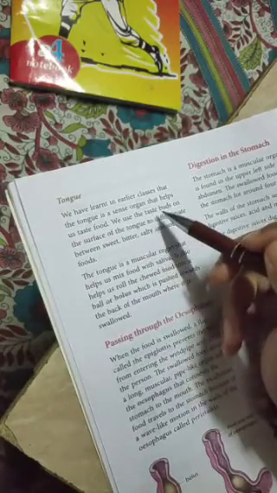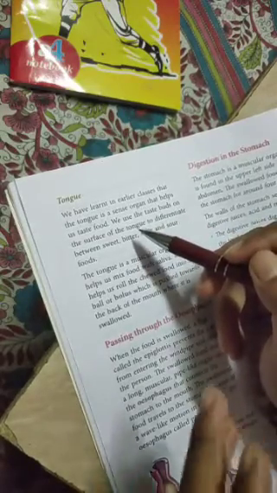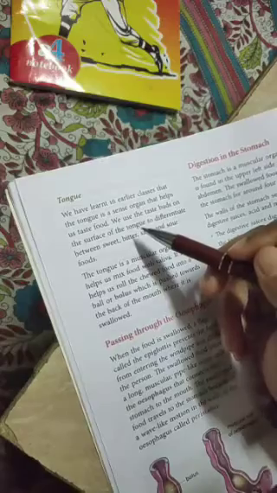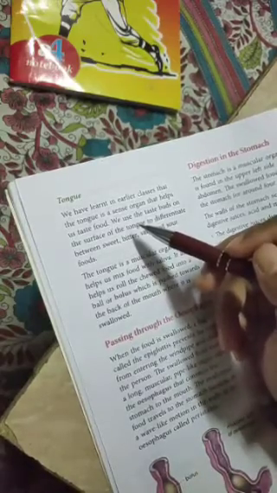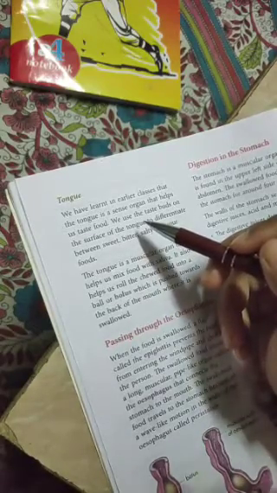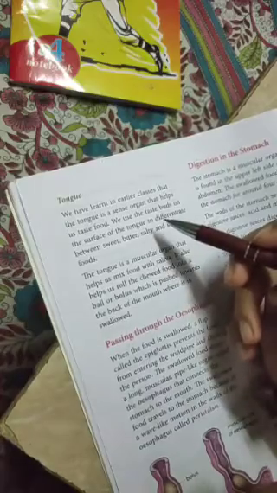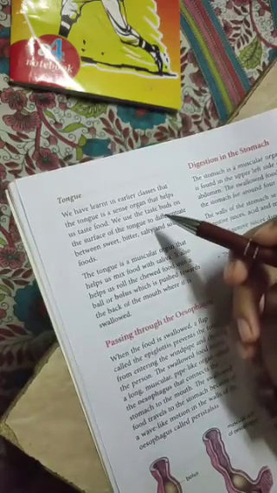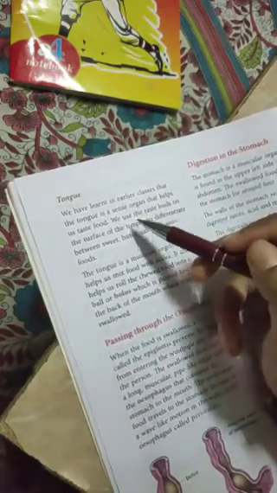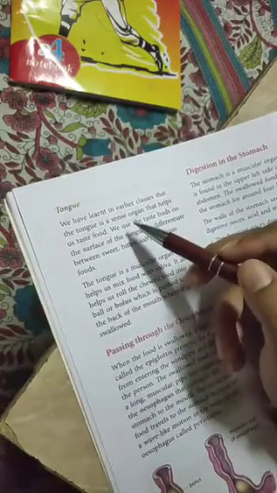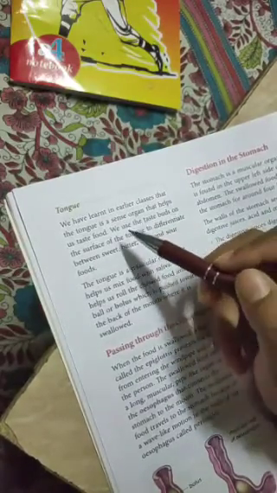This is about the tongue. What we have learned in earlier classes is that the tongue is a sense organ that helps us taste food. Whatever food we are eating, whether it tastes sweet, bitter, salty, sour, or spicy, all these feelings are sensed by the tongue only.